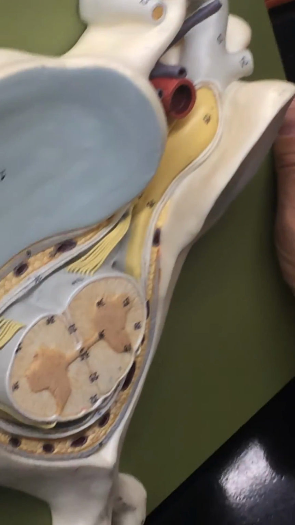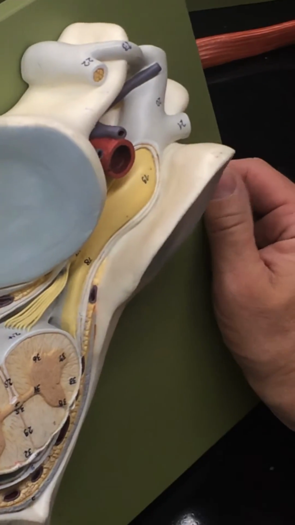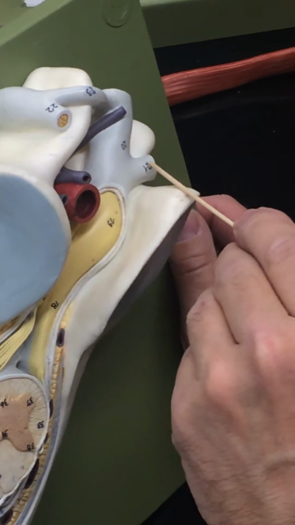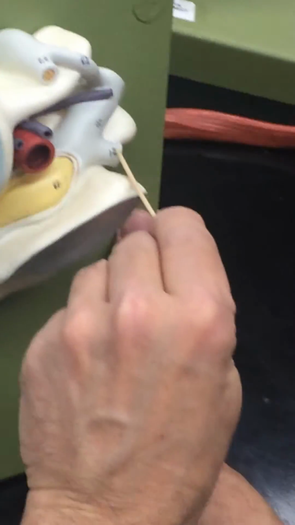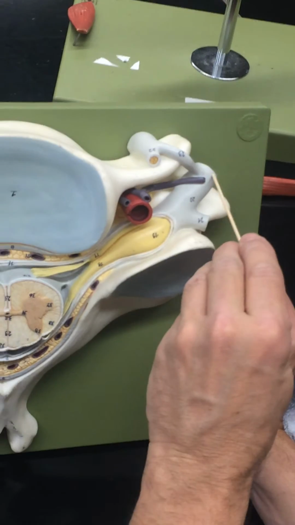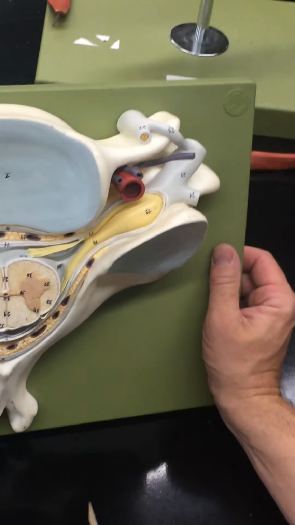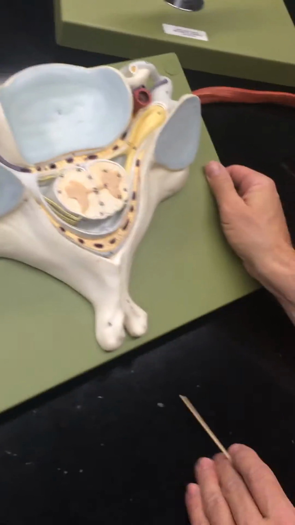The nerve root is going to divide into four branches. For our purposes, we're going to look at just two. This smaller branch right here is the posterior or the dorsal ramus. This bigger one here, number 20, is the anterior or ventral ramus. Right? And that's everything for this model. It's easy when you go through it quickly.